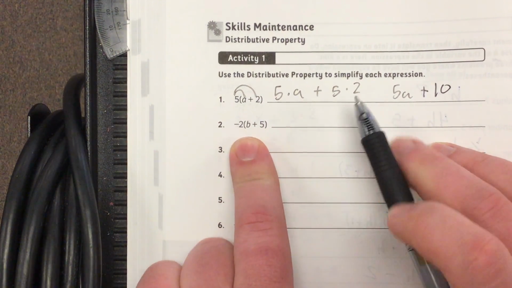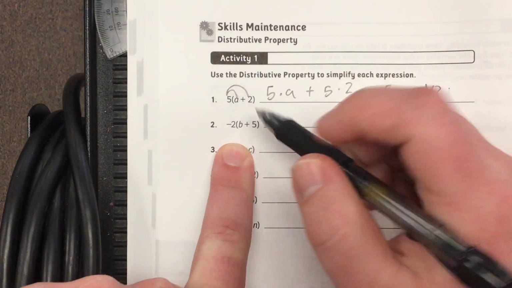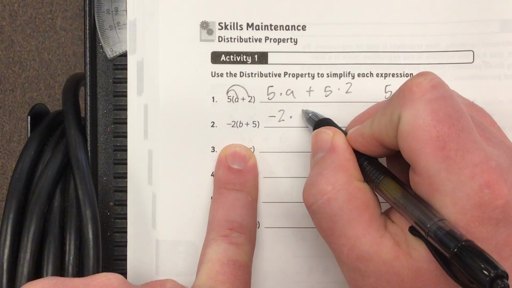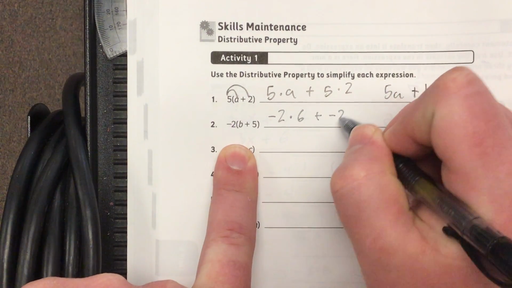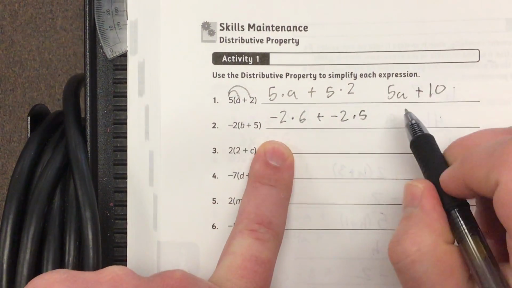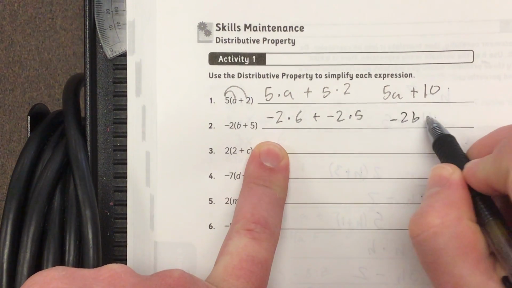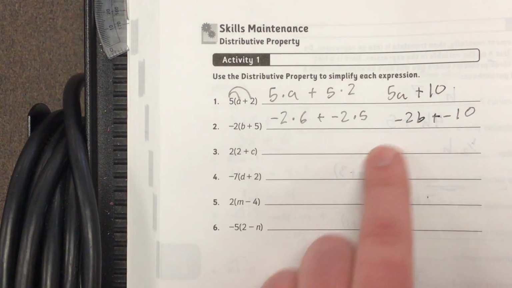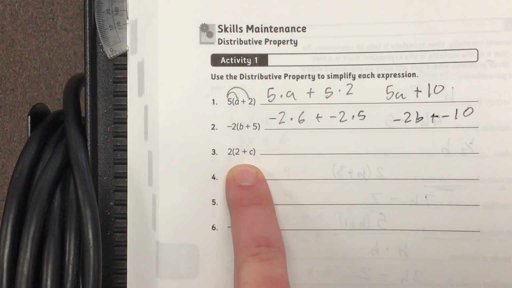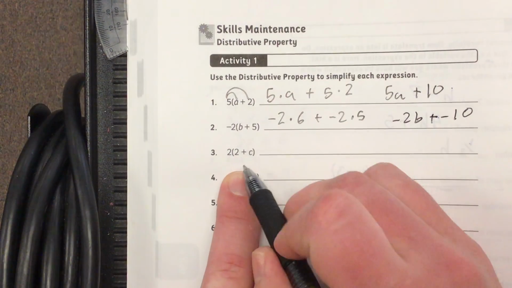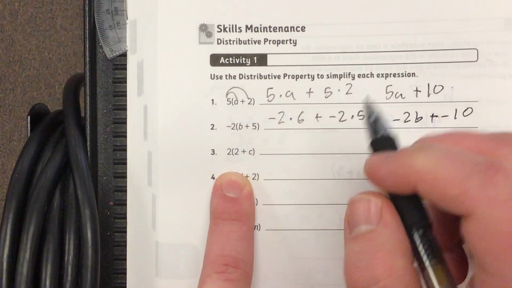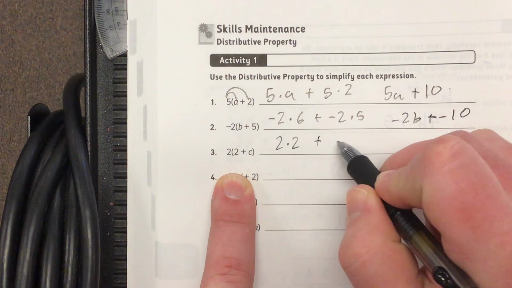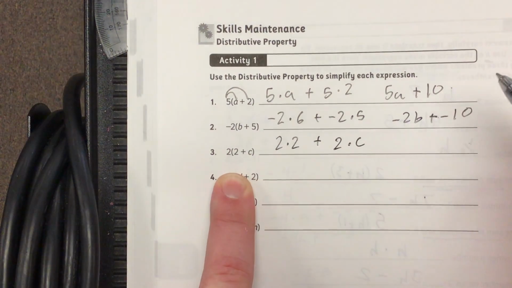All right. Maddie, for number 2, what do we do? -2 times B plus -2 times 5, which ends up being -2B plus -10. All right. Caleb, you on the next one? What do we do here? Number 3. 2 times 2 is 4. Then plus C is 4C.